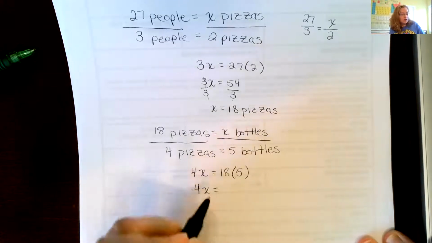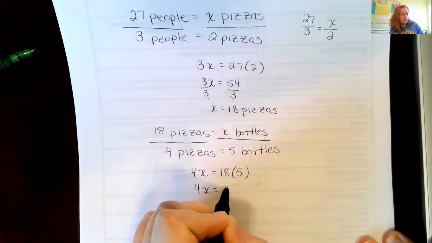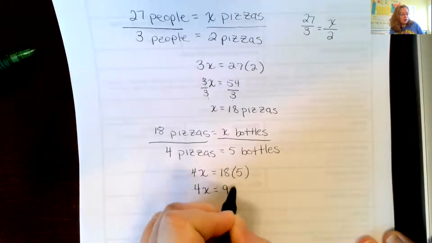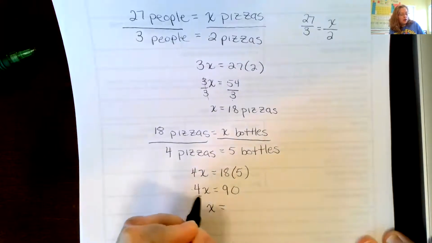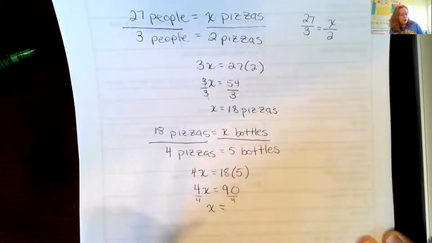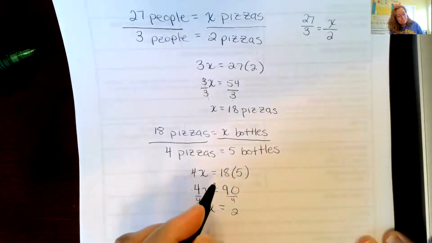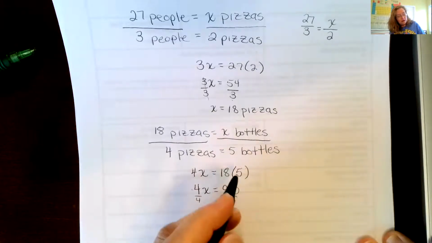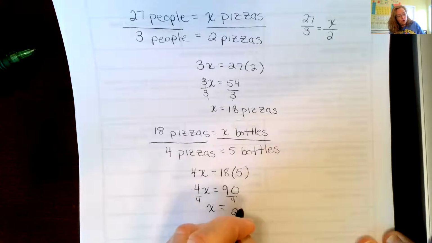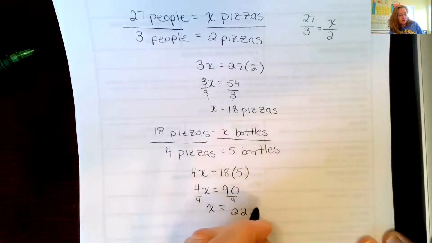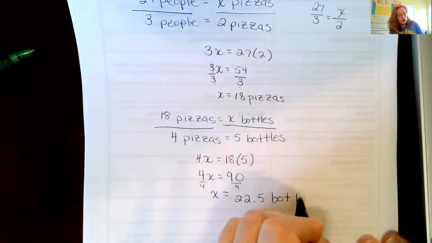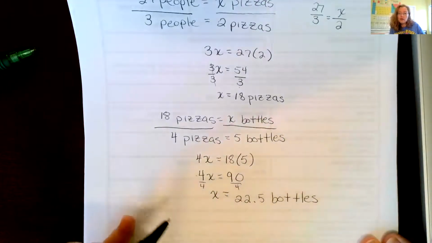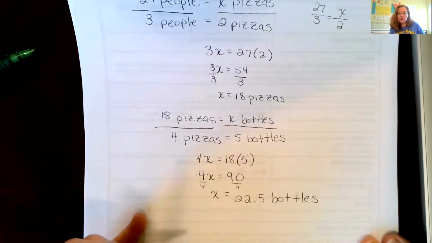4x is equal to, or is it a whole number? Why is this coming out okay? 4x equals 90. Oh, yeah, it's not. Okay, so 90 divided by 4 is 22.5 bottles of soda. Okay, well, we have answer choices. One was for 22 bottles, one was for 23 bottles.